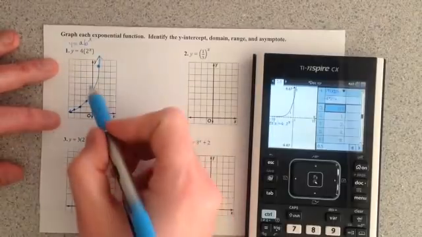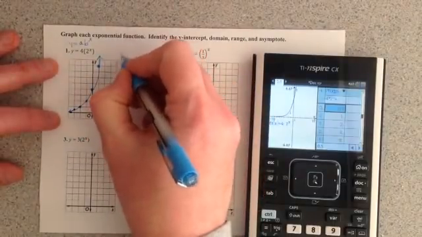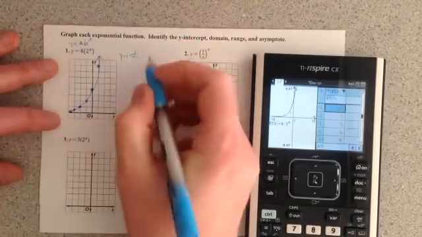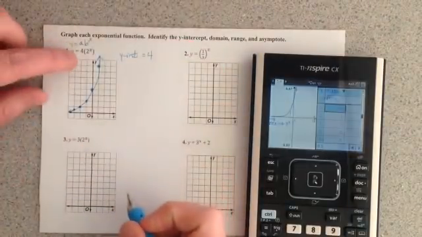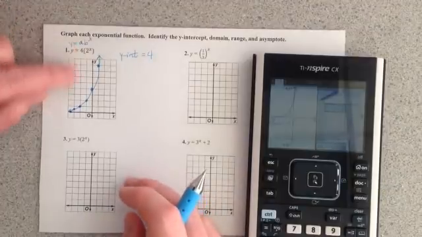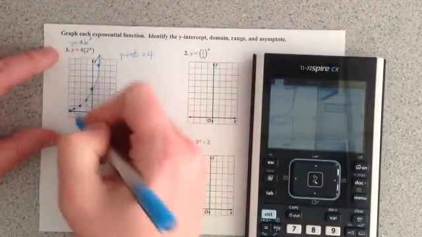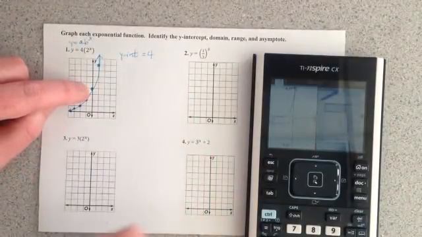So let's talk about the y-intercept. Where did this cross the y-axis? At 4. Because it's a right here, and we can tell from the graph that it crossed the y-axis at 4.